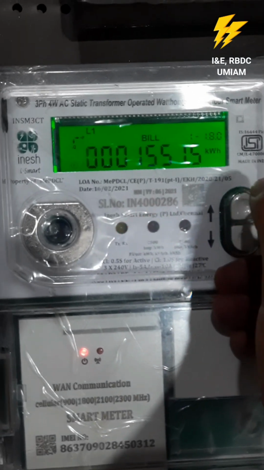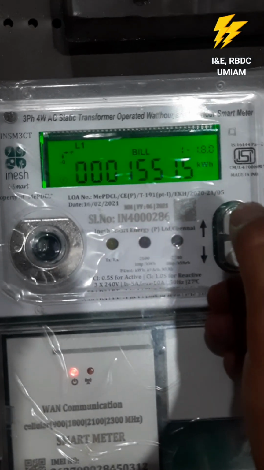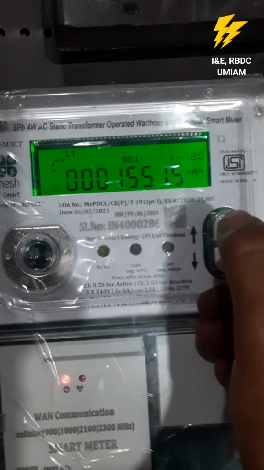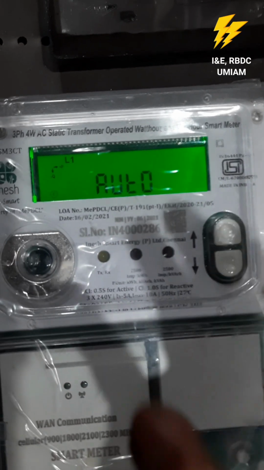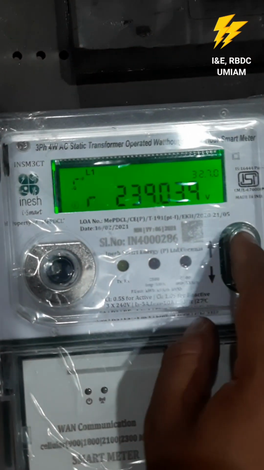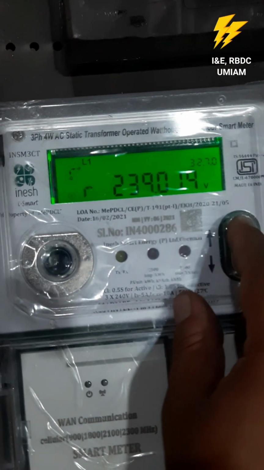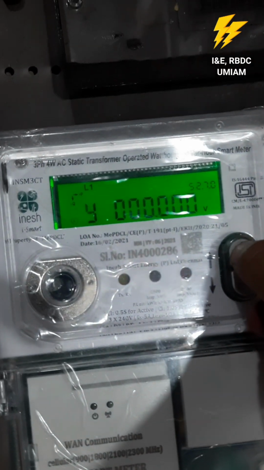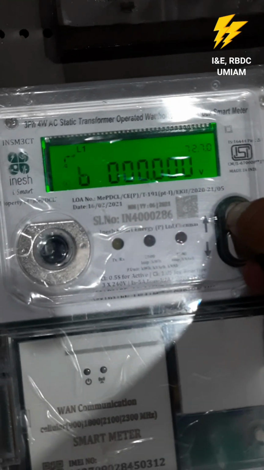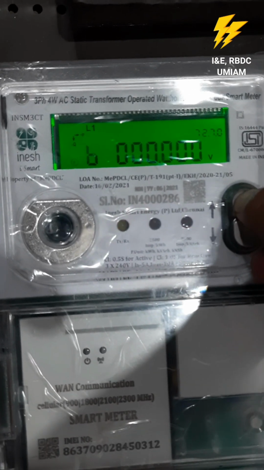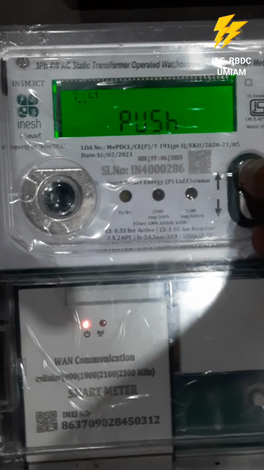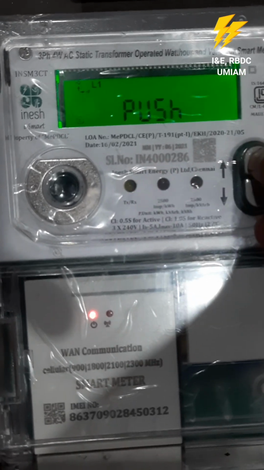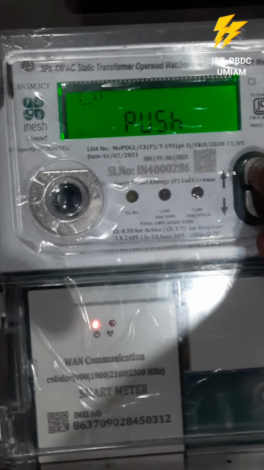And then this is billing parameter number 1. This is of last month, as well as 1551.5 kWh of this. Today's month is August, so it will be of June. It auto has come again, so I will go to the push mode.